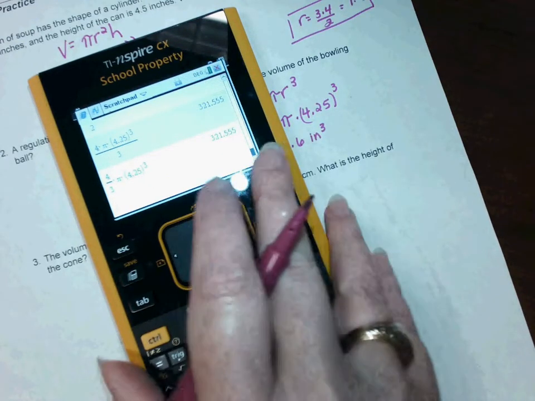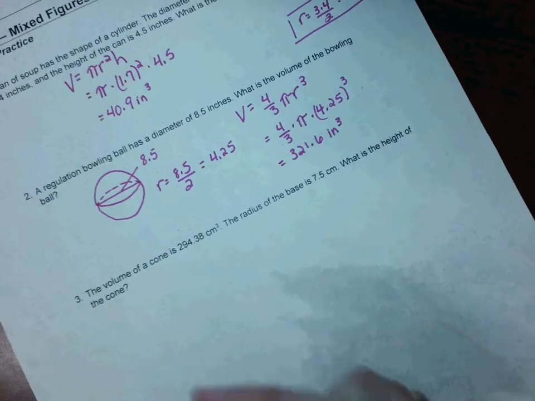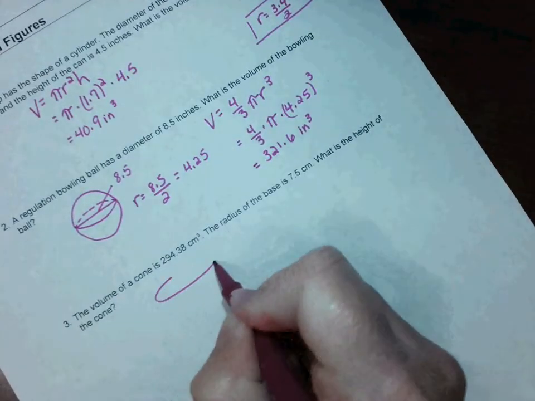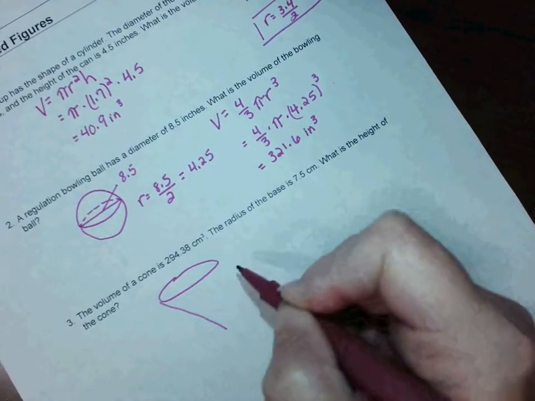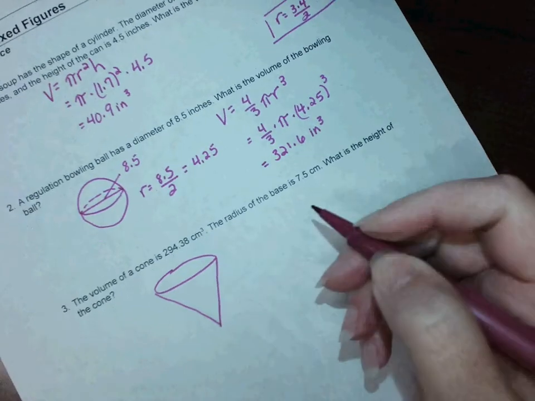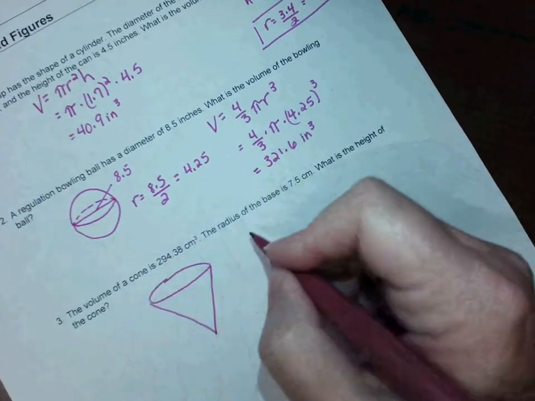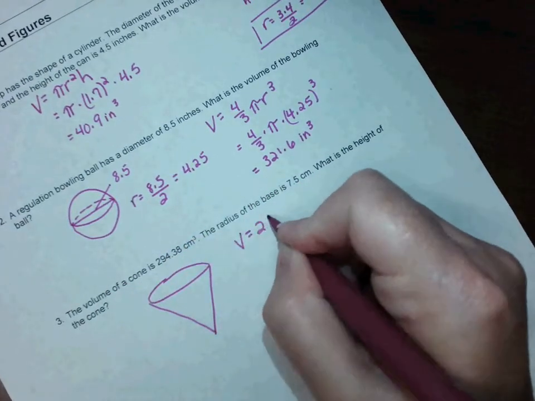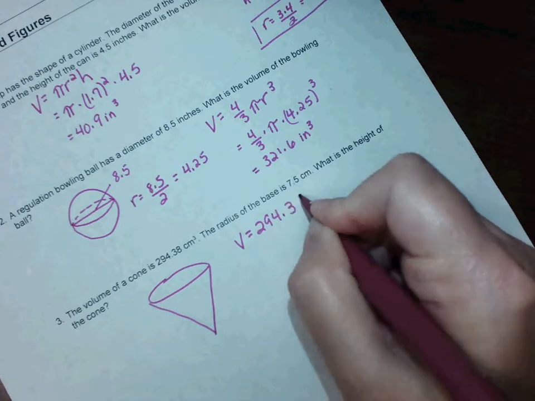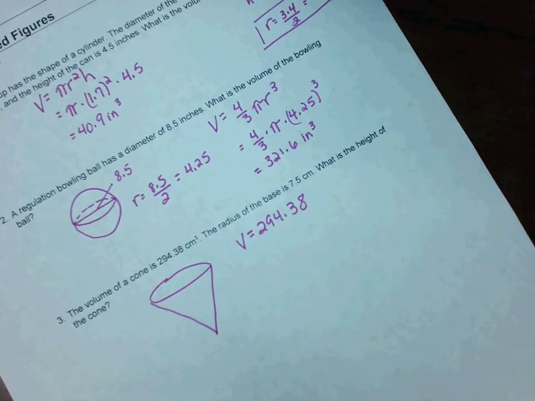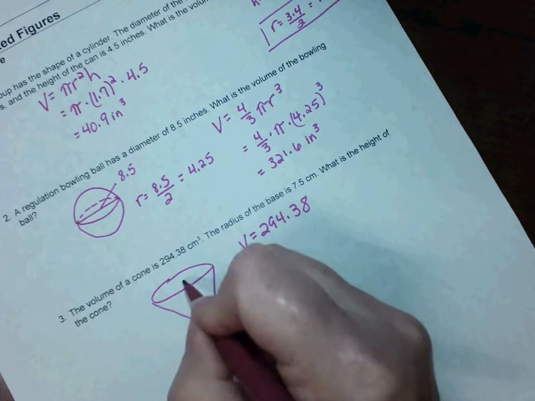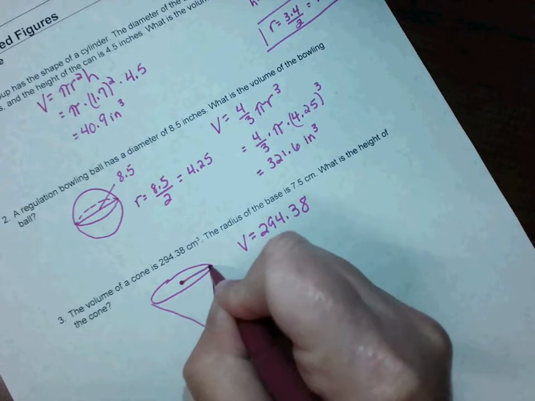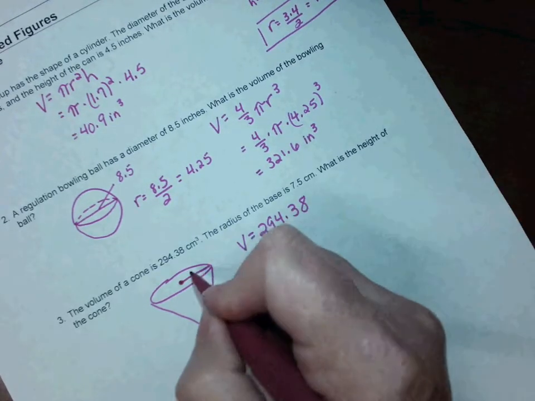Okay? All right, and the last one, it says the volume of a cone. So I'm going to draw a cone. It says the volume is 294.38 centimeters cubed. The radius of the base is 7.5.